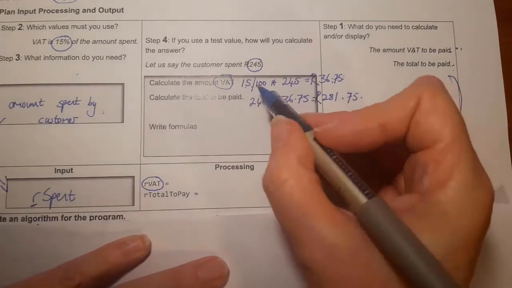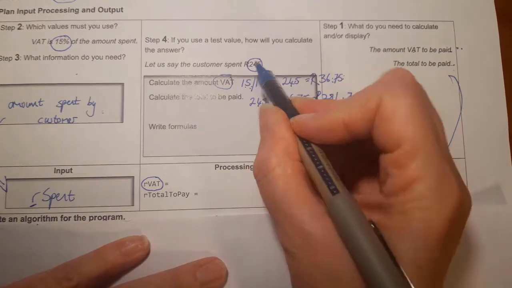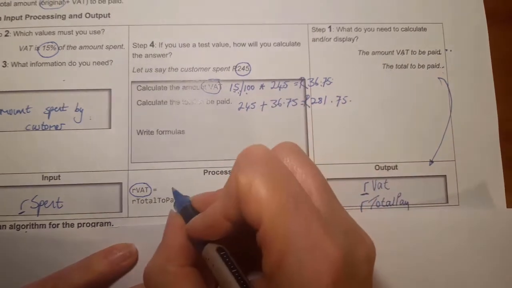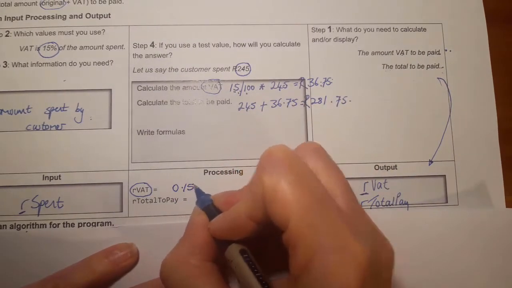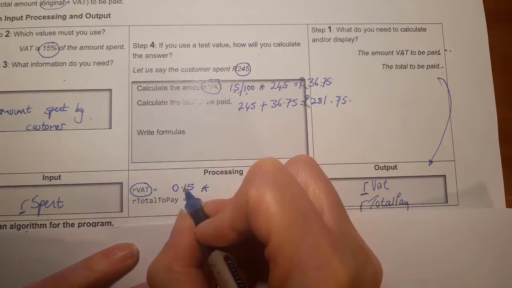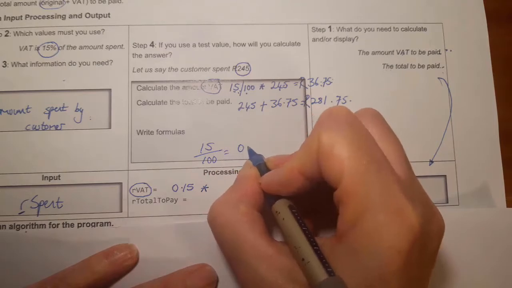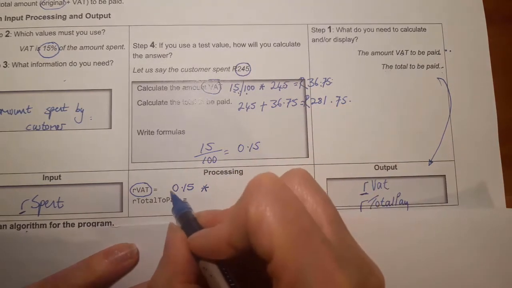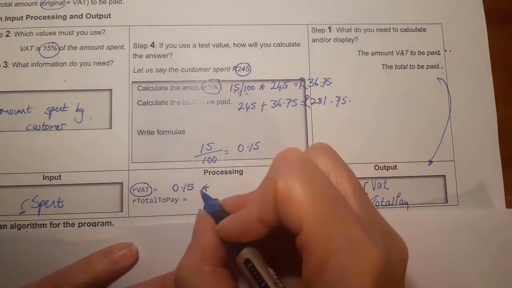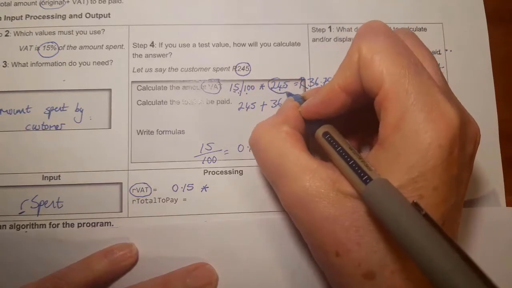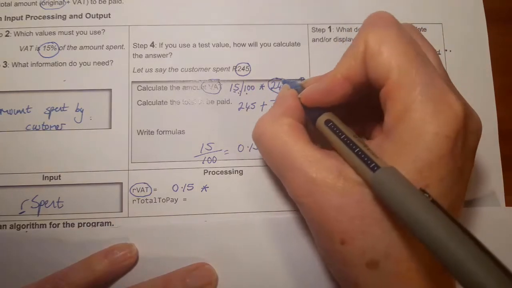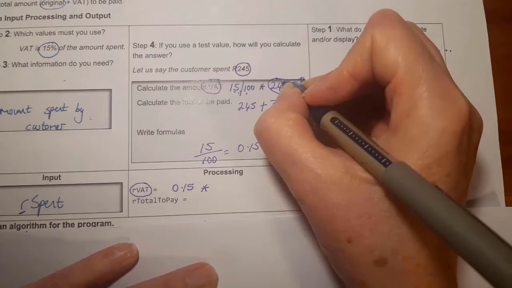So how did I calculate the VAT? When I knew the value, I took 15%. So I can also write it as 0.15 that you learned from math. 15 divided by 100 is 0.15. So just for short, I write it like that. Multiplied by, there I used 245, but now I write it as a general formula.